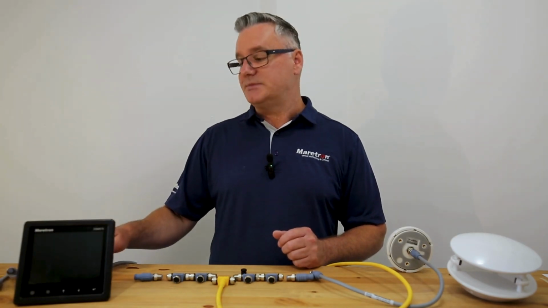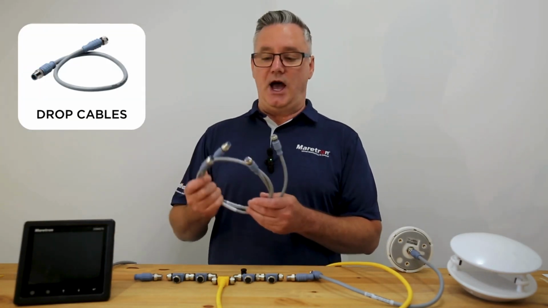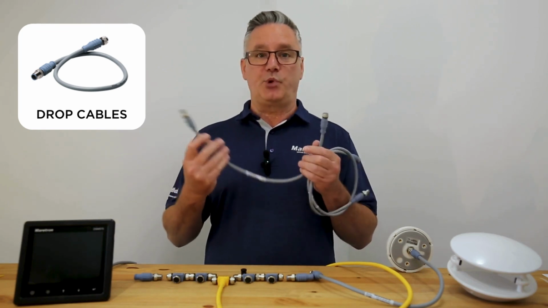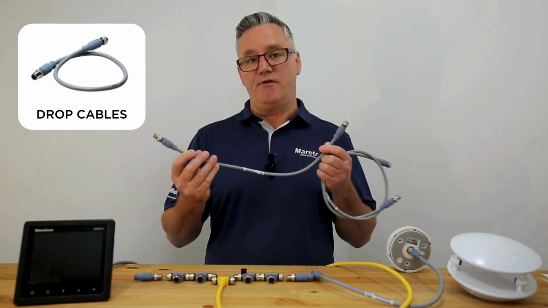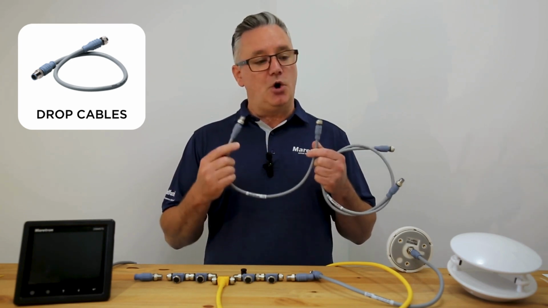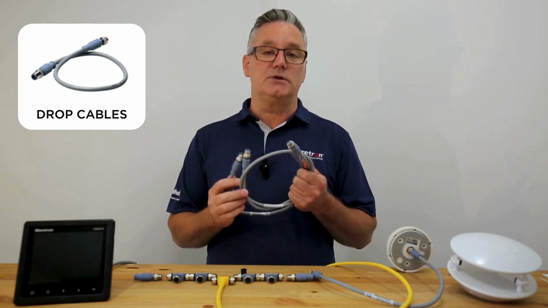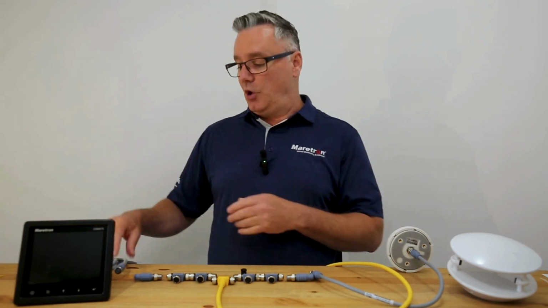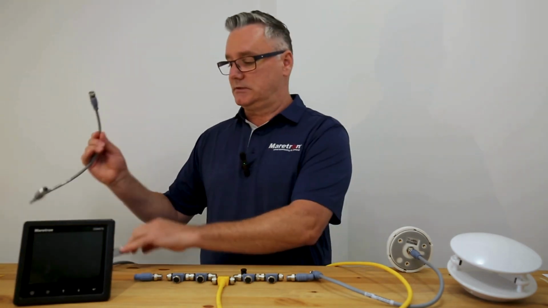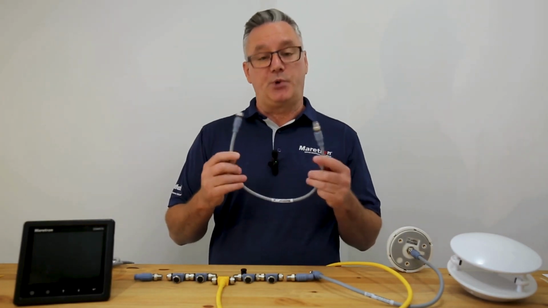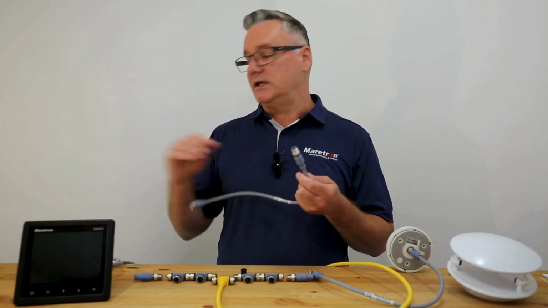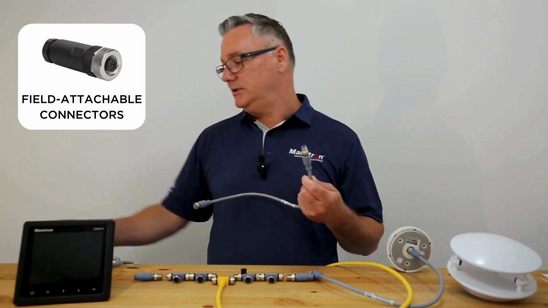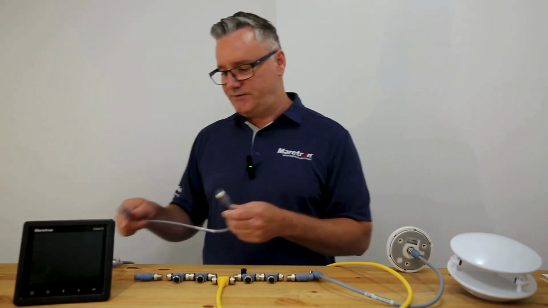Then you have the different types of cables, and in this instance we are using a micro cable. These come pre-made, from 0.5 meter all the way up to 10 meters, or you can make your own cables using our bulk cables. If you're using the bulk cable, or if you need to cut a pre-made cable, you can always use a field installable connector to make up those cables. Okay, so now we've done that.